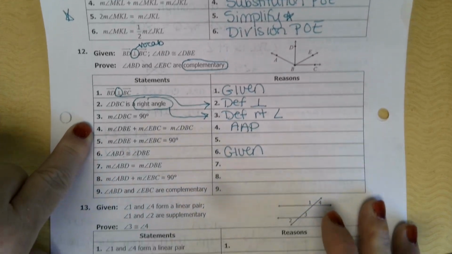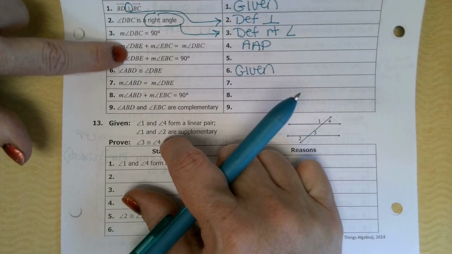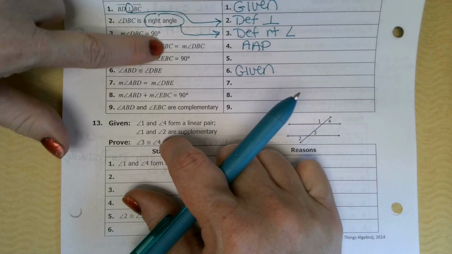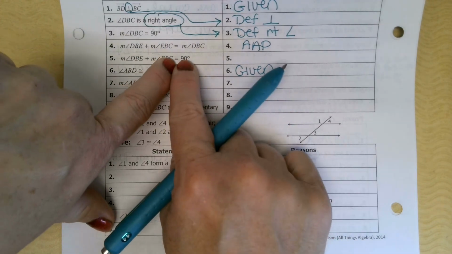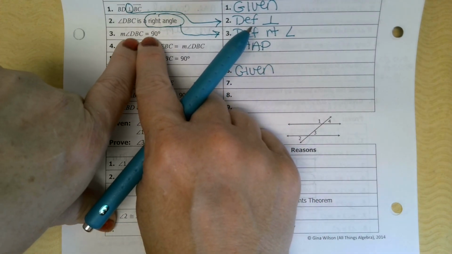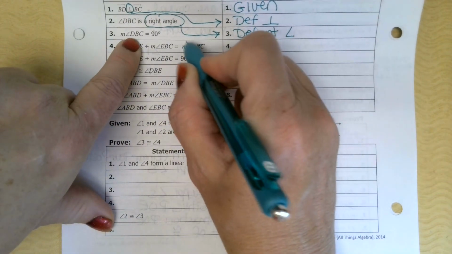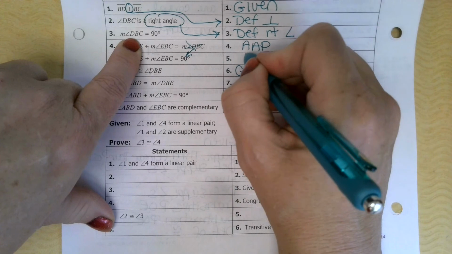Some kind of substitution. So let's see if that's going to happen. This stayed the same. This stayed the same. They took out angle DBC and they equaled it to 90. How was I able to do that? Because it told me right here that they are equal. So this is a substitution, taking out angle DBC and putting in 90.